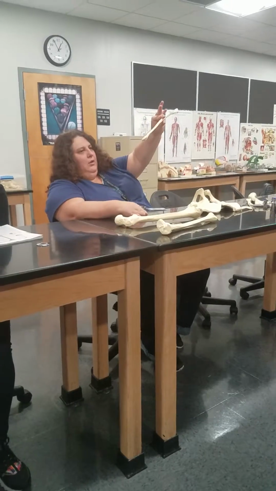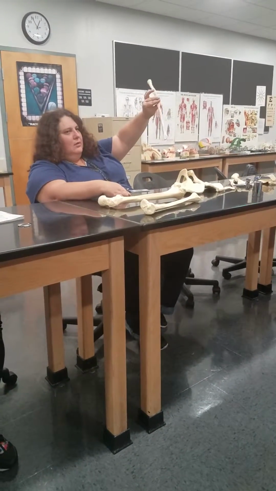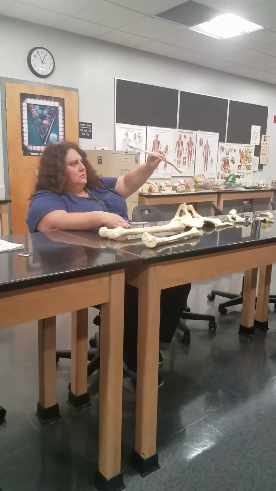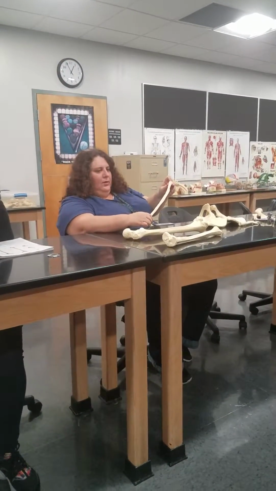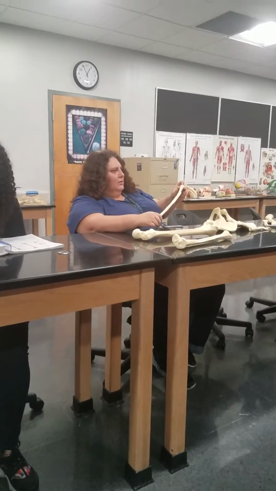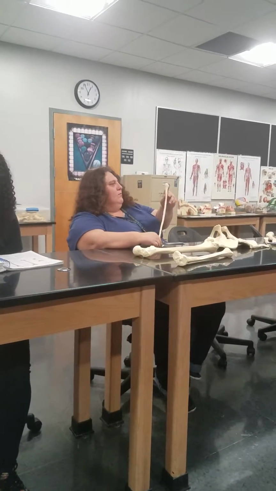What is this bone? Fibula. No, this is a fibula. I always call it the fibia, because tibia, fibia. But Dr. Swain used to yell at me about it. It's a fibula, and I'm like, okay.